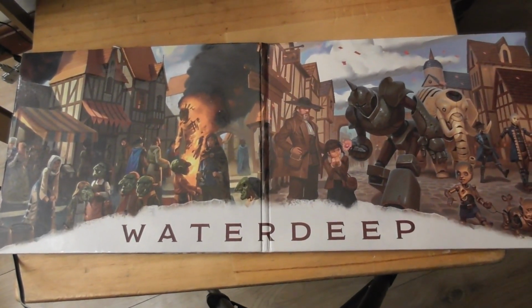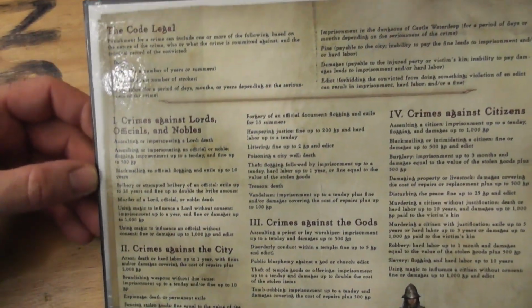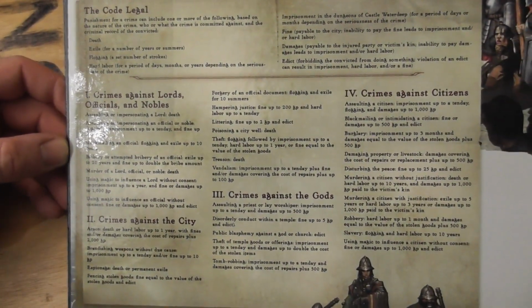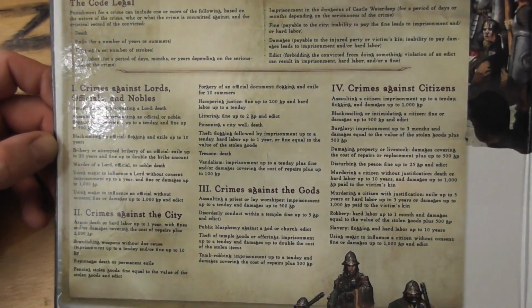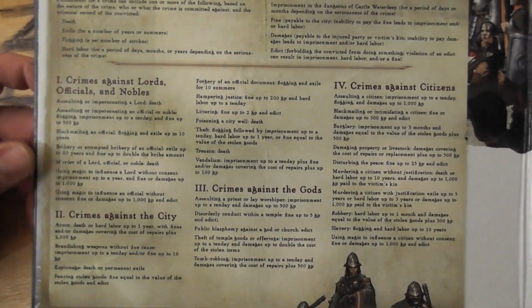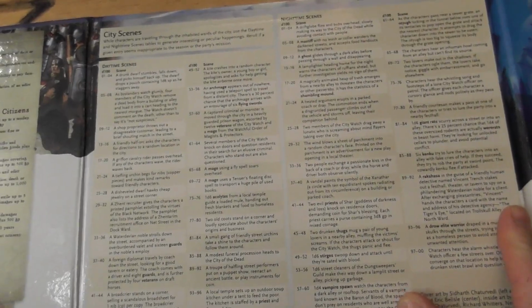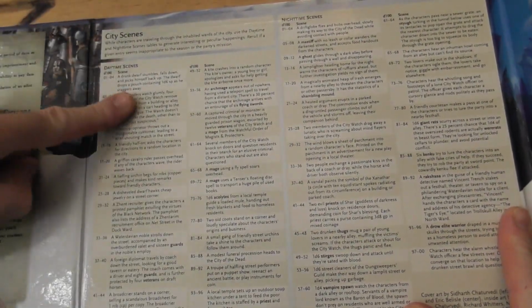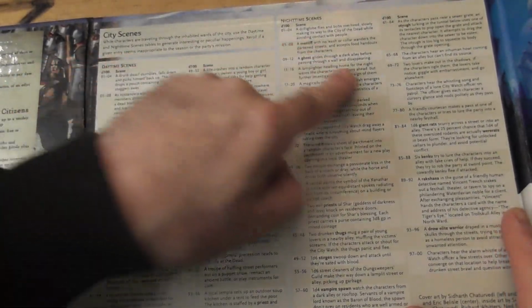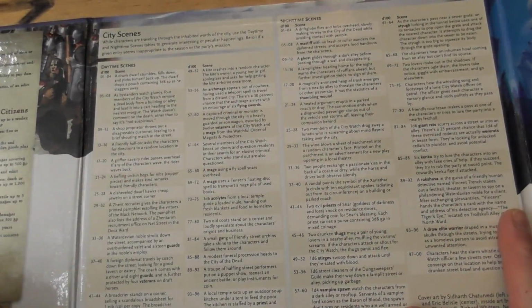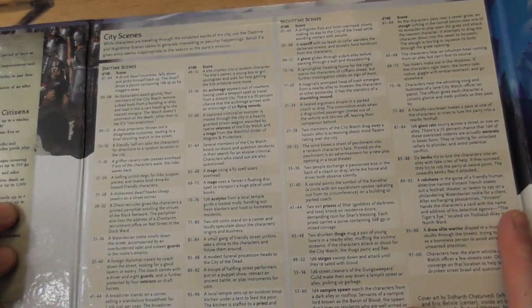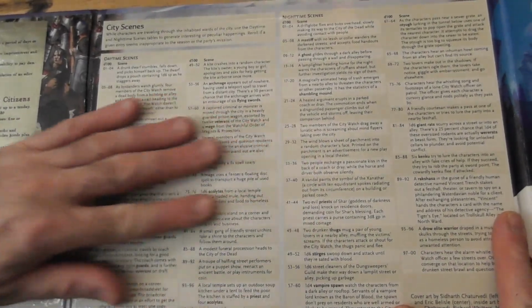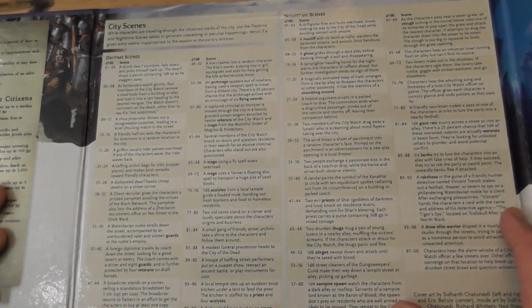Waterdeep Dragon Heist. Panel 1 starts off with the Code Legal, which is basically the rules in the city and what you can be arrested for. That takes up an entire panel. Then we have a whole section of daytime occurrences and nighttime occurrences, which are really useful. And I have personally found that so helpful when thinking of something on the fly.